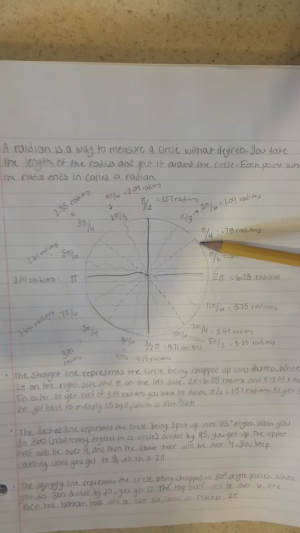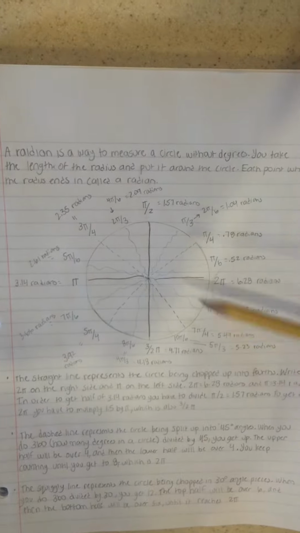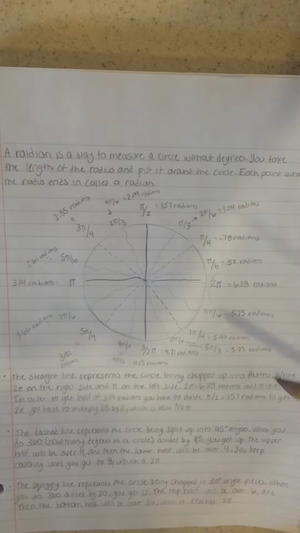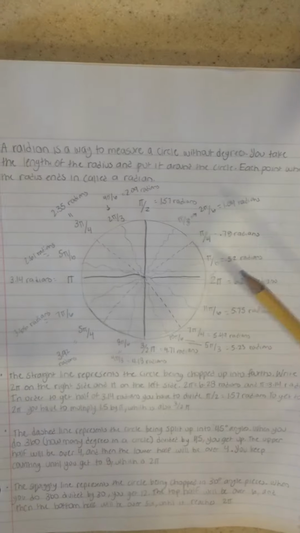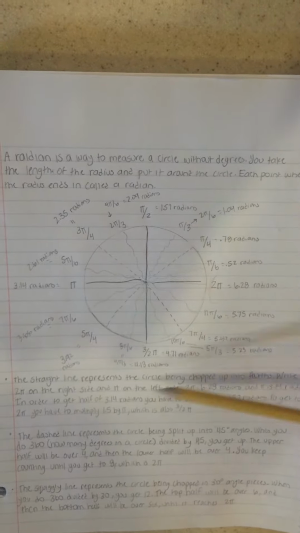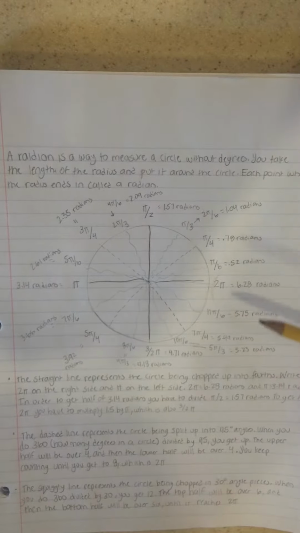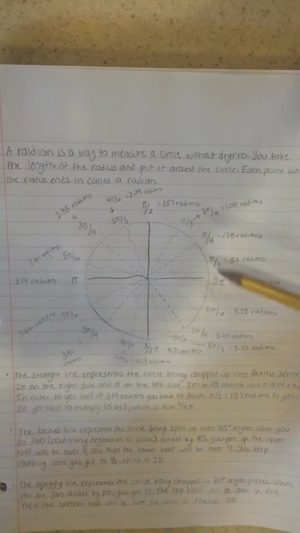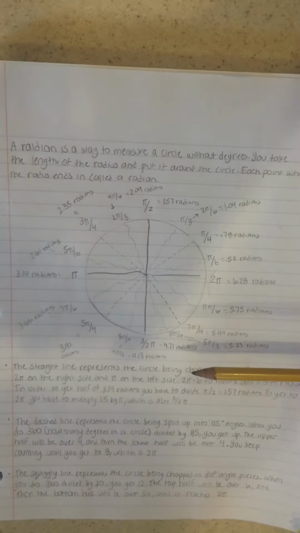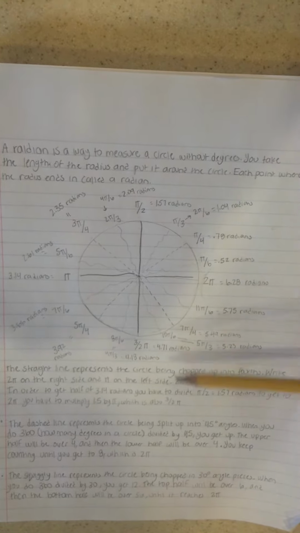Now the dashed lines represent the circle being split up into 45-degree angles. Now when you divide 360, which is how many degrees is in a circle, divided by 45, you get 8. So that means that there will be 8 different radians around the circle. So the upper half will be over 4 because 4 is half the circle, and then the lower half will be over 4 because 4 is the other half of the circle. So you keep counting up until you get to 8.